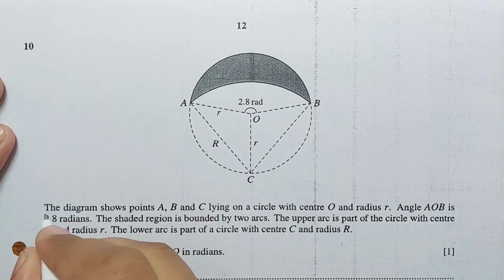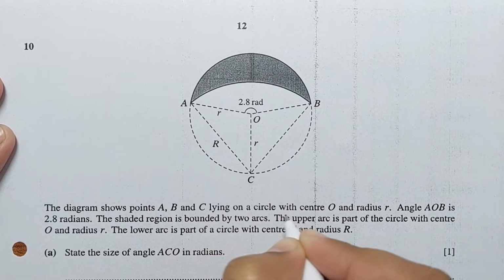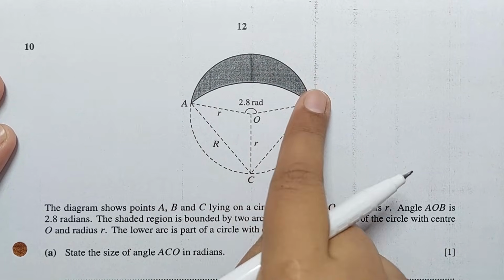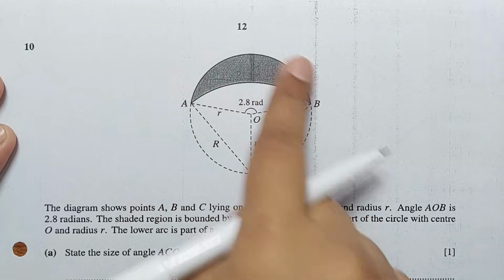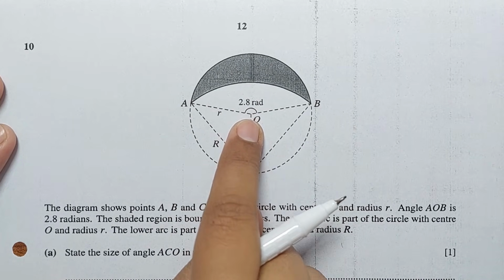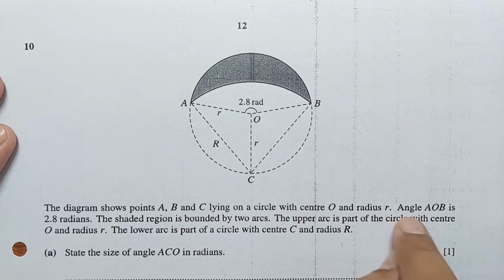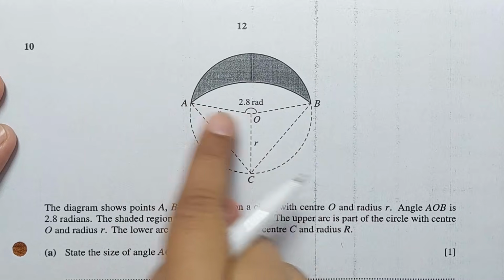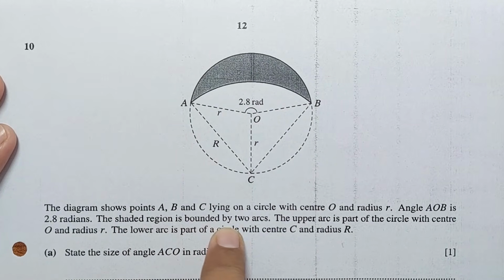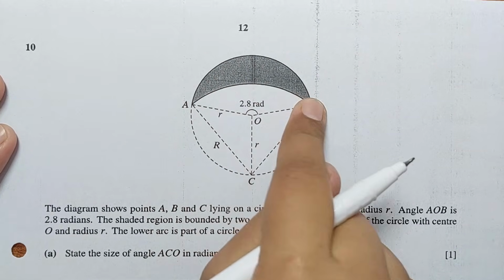Question number 10. The diagram shows points A, B, and C lying on a circle with the center O and radius R. Okay, the points A, B, and C lie on the circle with the center O, and the radius is R. O to A is R, O to C is R, O to B is R. Angle AOB is 2.8 radians. The shaded region is bounded by two arcs.